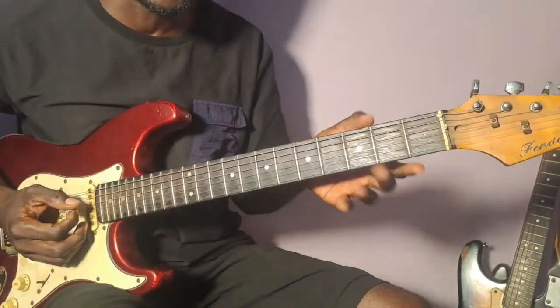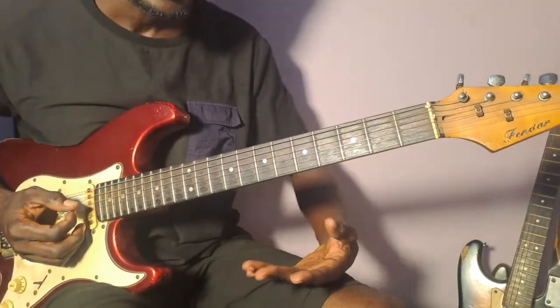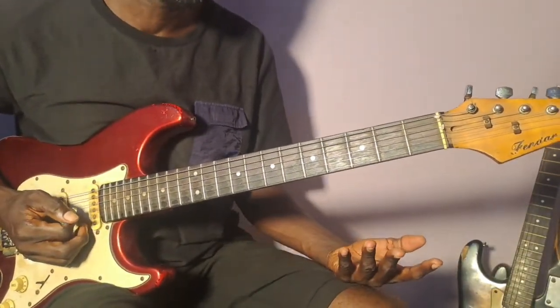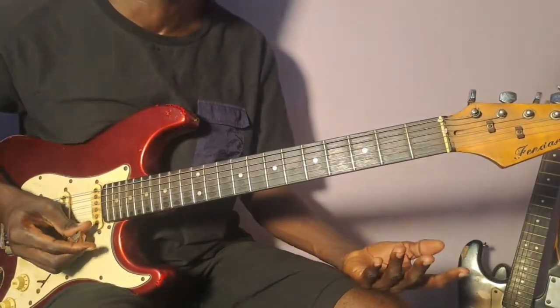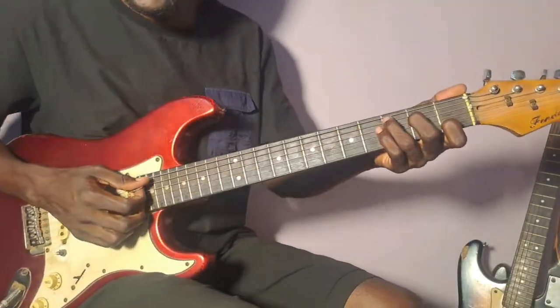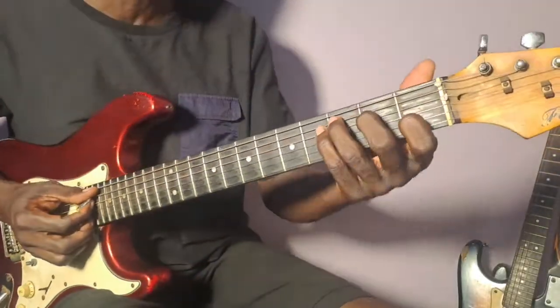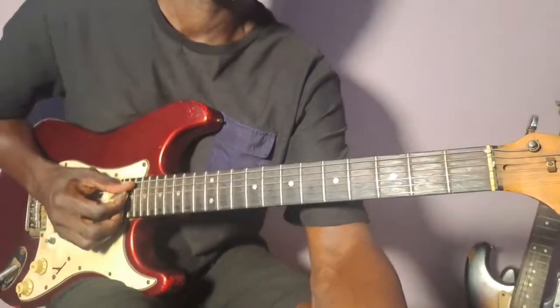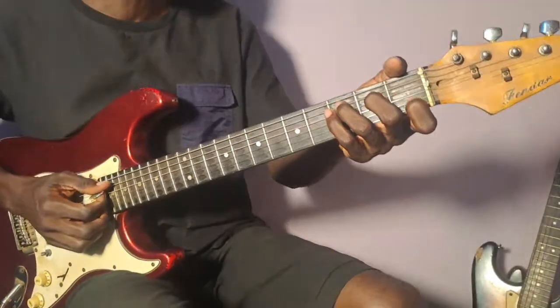Sometimes you may hear chord names like 11th, flat 5th, sharp 9th, flat 9th, augmented, suspended 4th, 13th chords, and those higher chords. How are they created and what are they used for? So we are going to take a look at that.